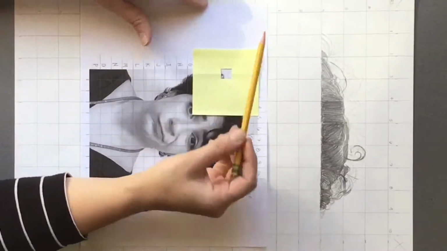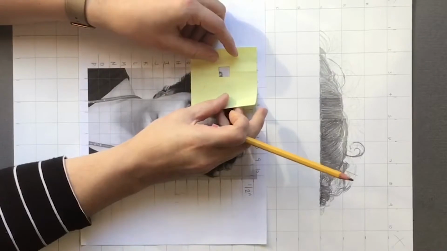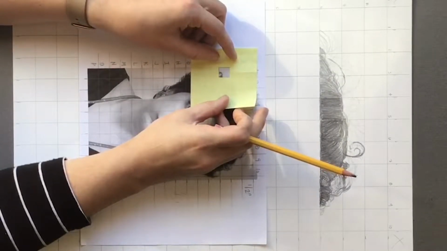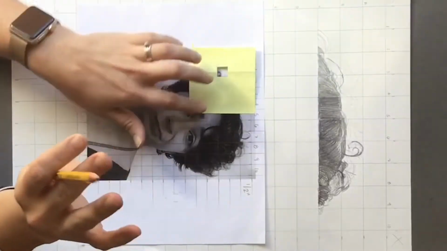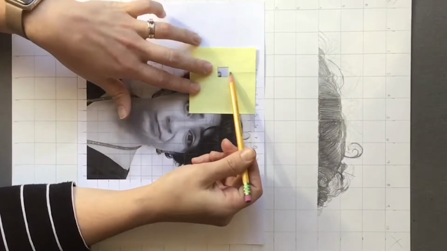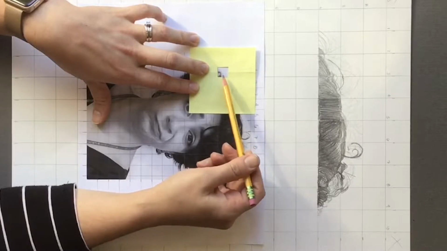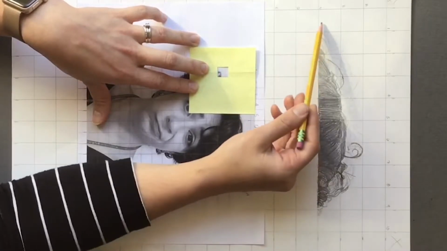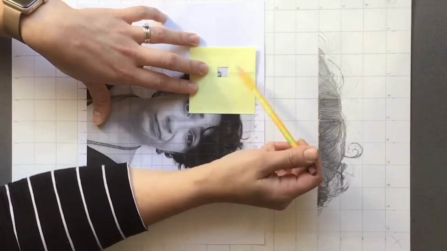All right, so in my block D1, I'm putting my paper blocker over D1 and I'm only going to draw exactly what I see in that block. Hair is really difficult, okay, I'll give you that. It does not have to be exactly what is in the square if you're trying to draw these little pieces of hair that, if your hair is like mine, are all over the place.